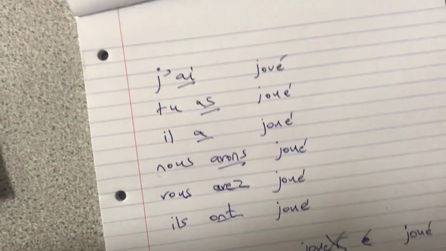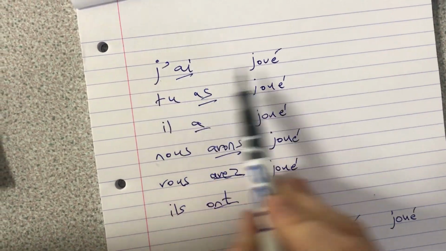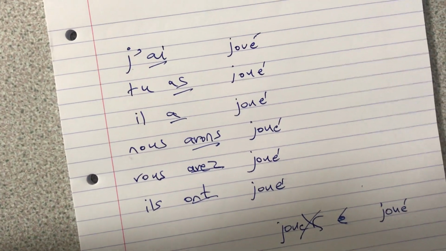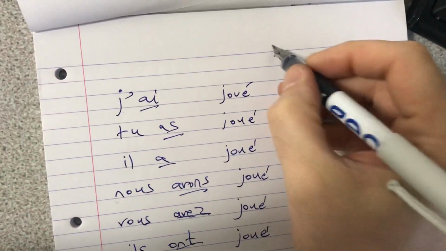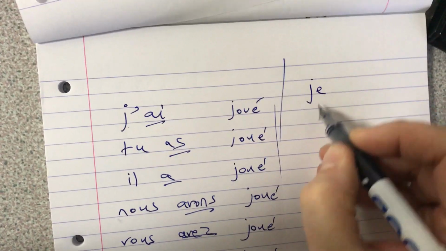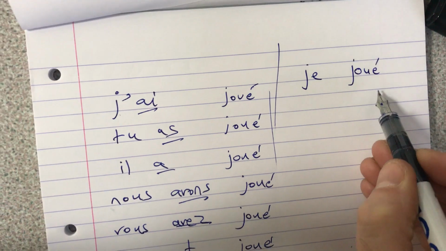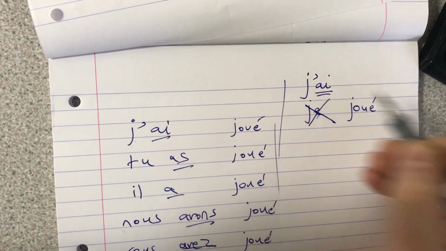And the common misconception there is that people will understand that if they want to translate things like I have played, but that also means I played. And the common mistake is that when people are writing I played, for instance, they will want to say je jouais, I played. That is wrong. You always need that bit of avoir.